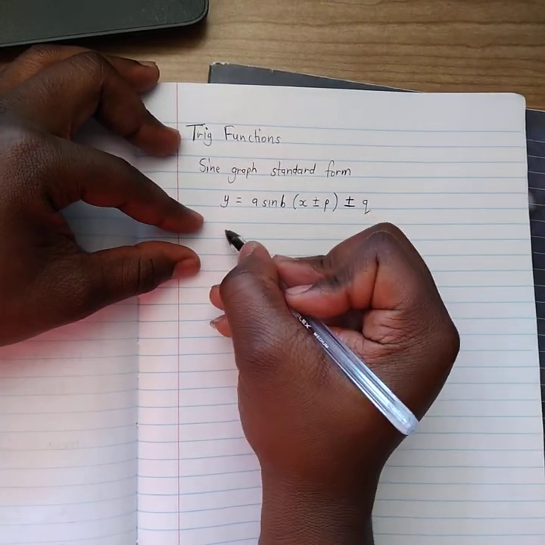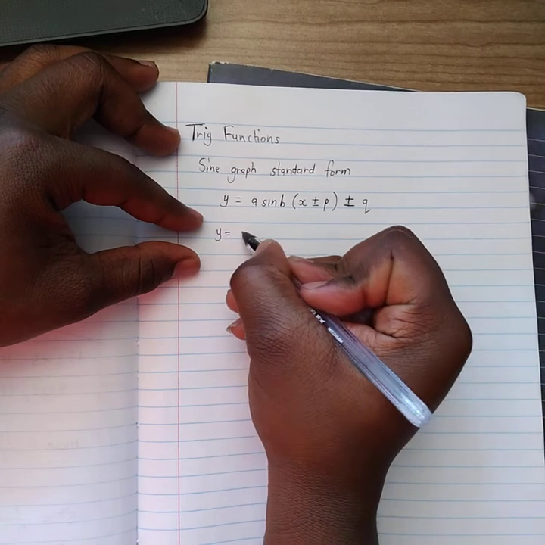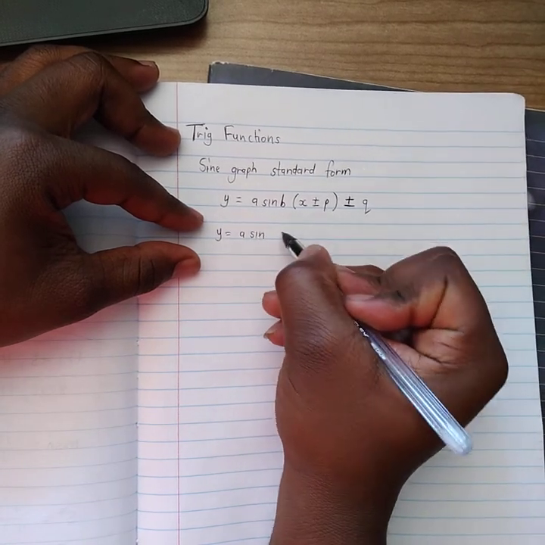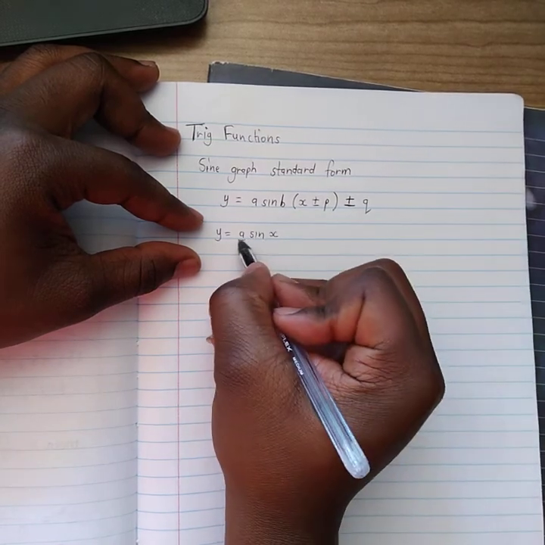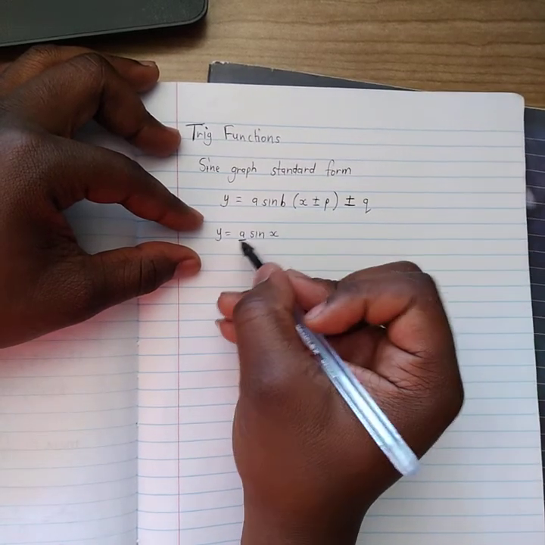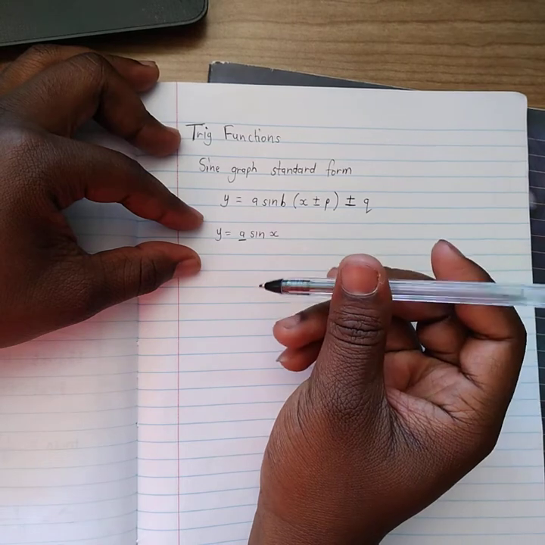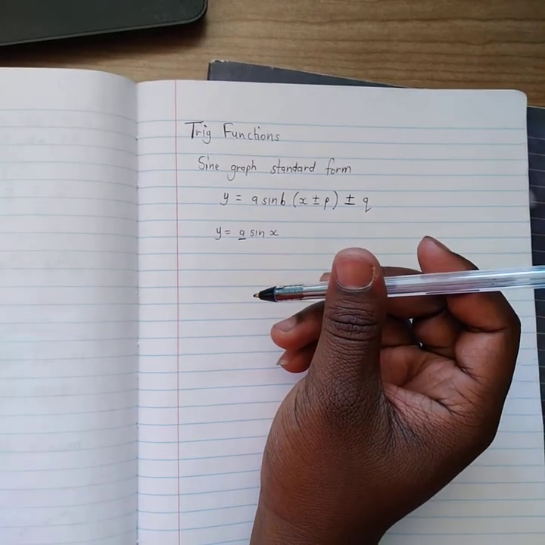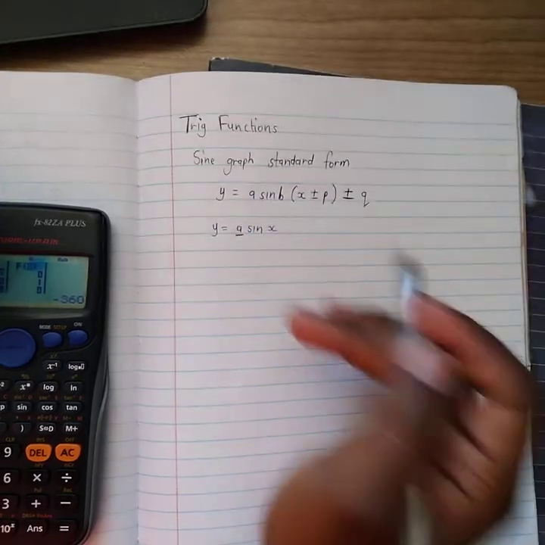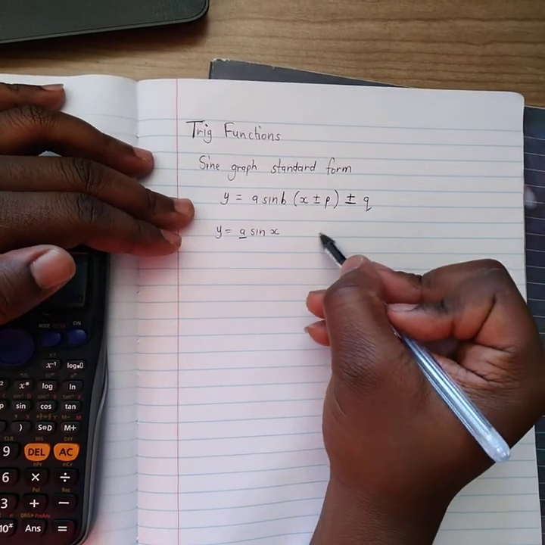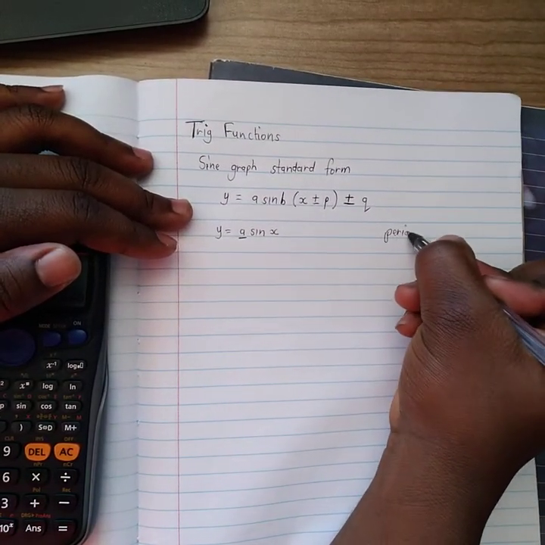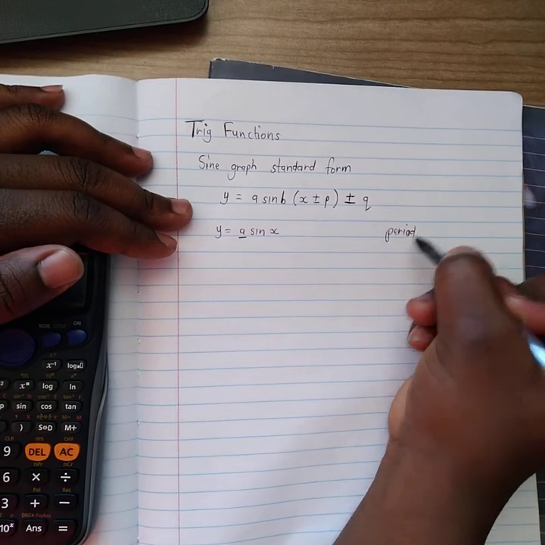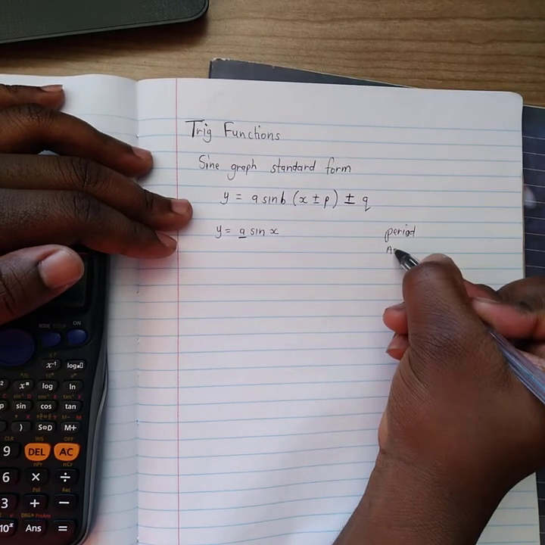So if we have y = a sin x, how does that a affect the graph? Things that are affected are, for example, the period and the amplitude.